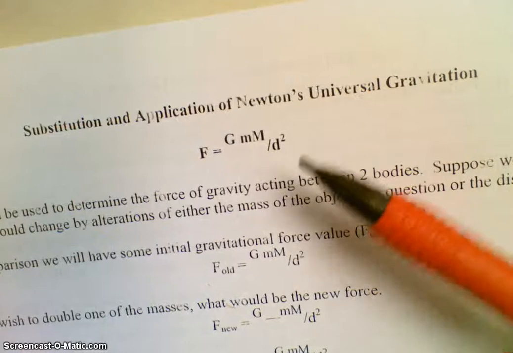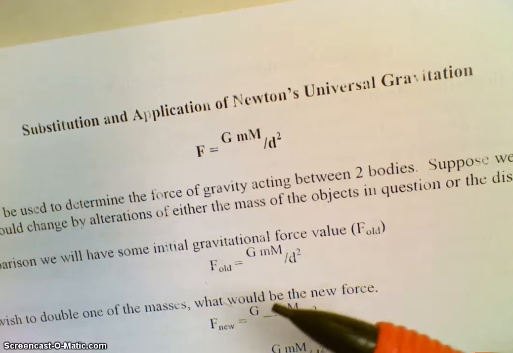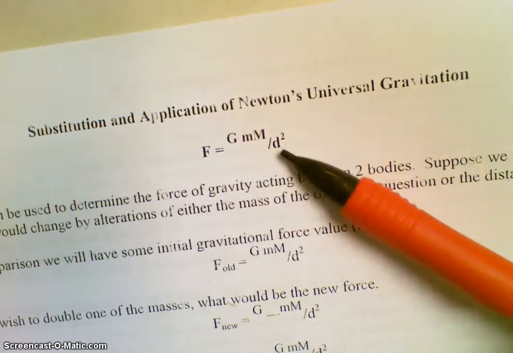We looked at this. This is an inverse square law, so the further you get away from an item, or the further two objects get away from each other, the force decreases exponentially based on that distance.